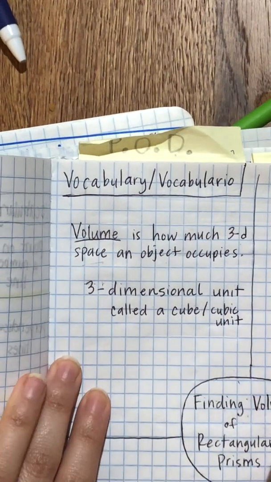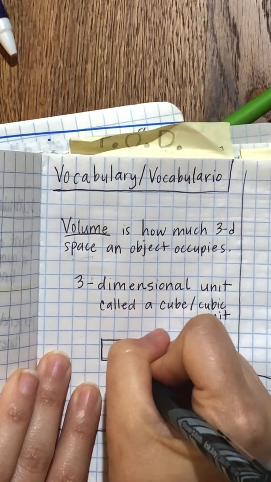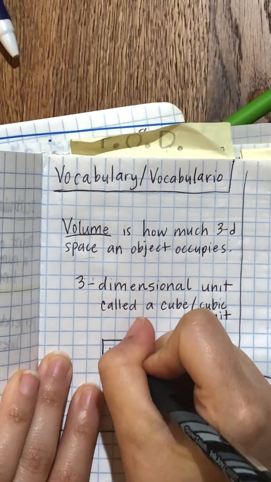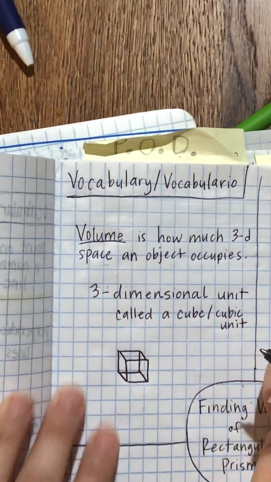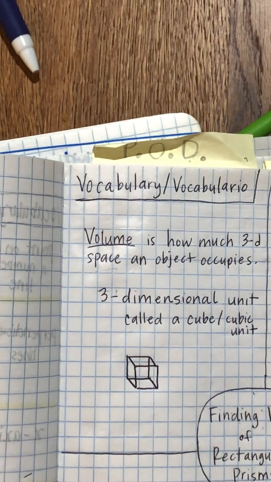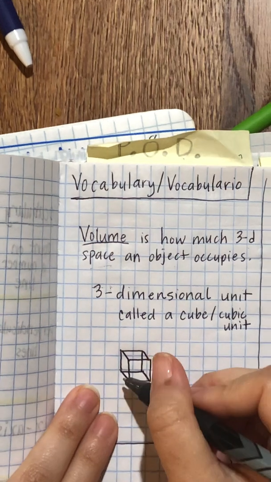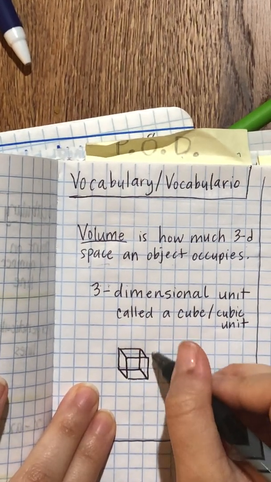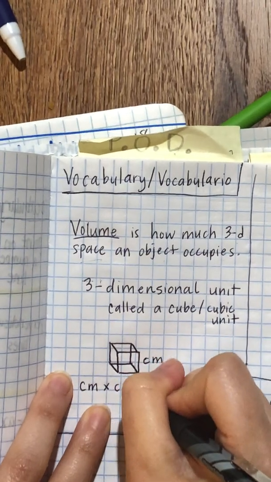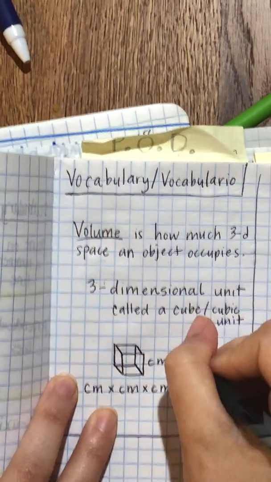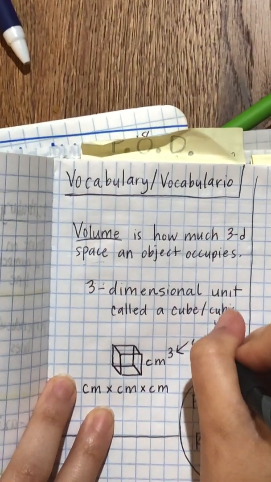Okay, so this cubic unit is a 3D shape, and if I were to draw it, I'm going to be talking about how we draw it. So I'm going to draw a square, then I'm going to draw another square right below, and then I'm going to connect these lines, and there's my three-dimensional cube, okay? And they call it 3 dimensions because it has 3 dimensions, right? So it has units going backwards, units going sideways, and units going up. And if this was a centimeter, it would be a centimeter times a centimeter times a centimeter. So these would be centimeters cubed, 3 dimensionals, okay? Okay, this is called cubed.